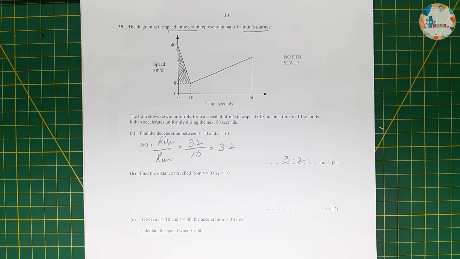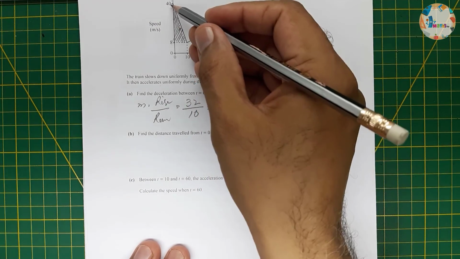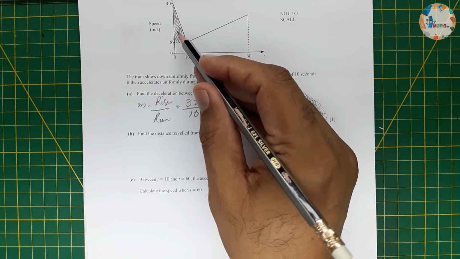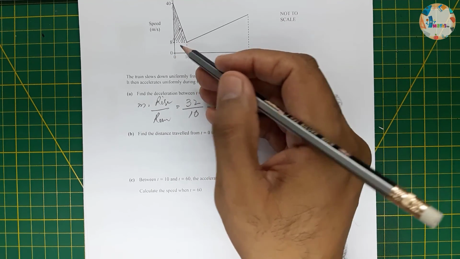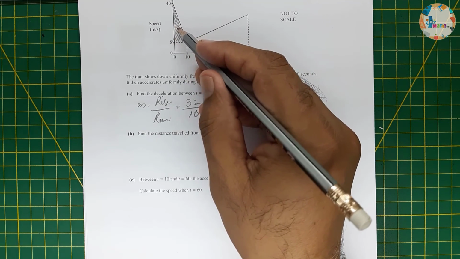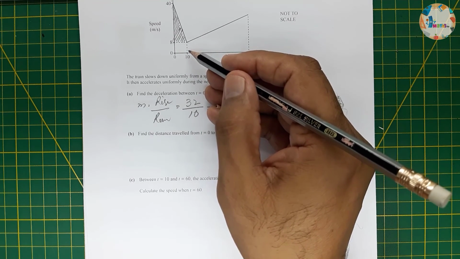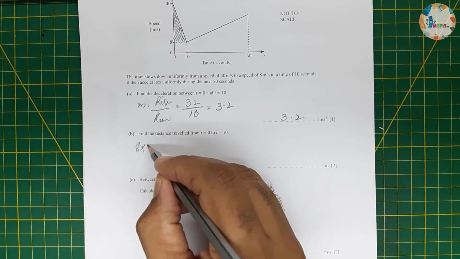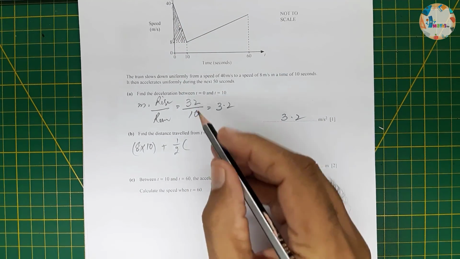Then part B: find the distance traveled from t equals 0 to t equals 10. Distance traveled will be the area under the graph, which is the area of this triangle and this portion. We can use the trapezium rule, or we can add the area of the rectangle and the triangle. The rectangle is 8 multiplied by 10, which is 80, plus the triangle, 1 over 2 times base times height.